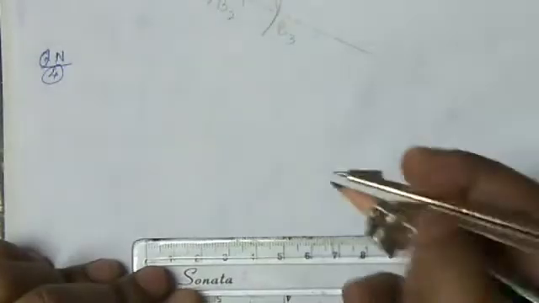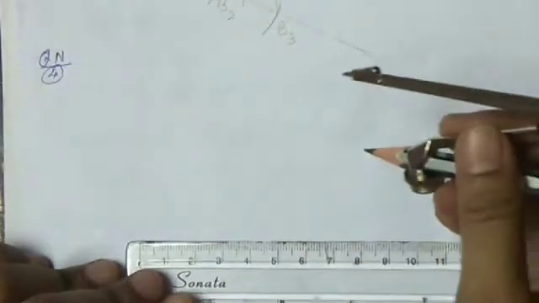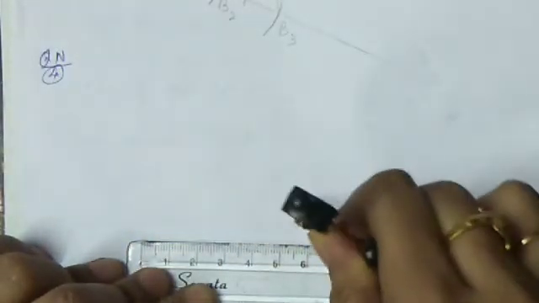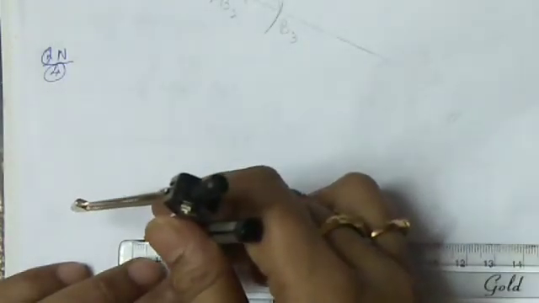So that means what? The first thing you have to make is the base of 8 centimeter. Make the base as 8 centimeter. Here is 8 centimeter. Now let it be BC. It is not mentioned, so you can say any side BC is 8 centimeter.